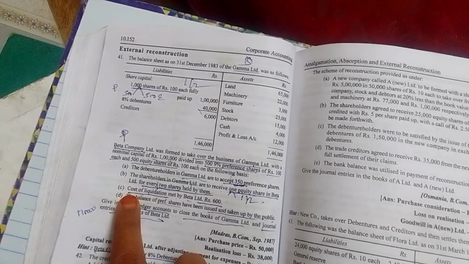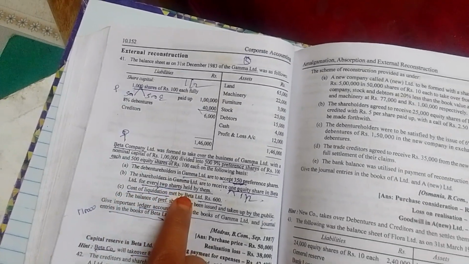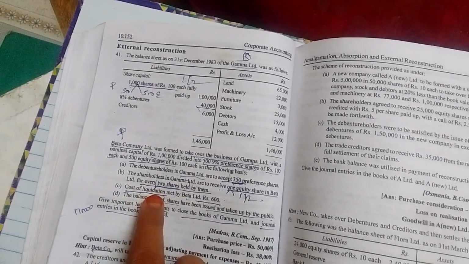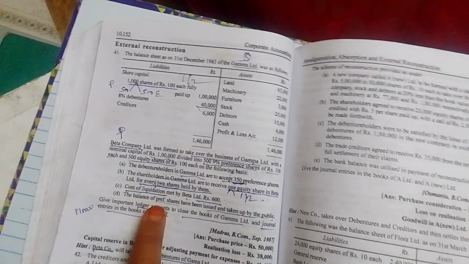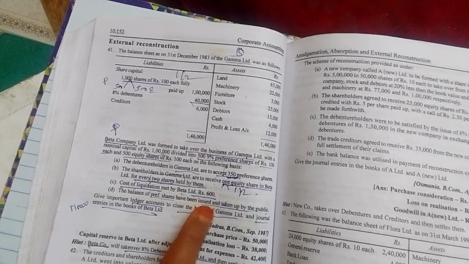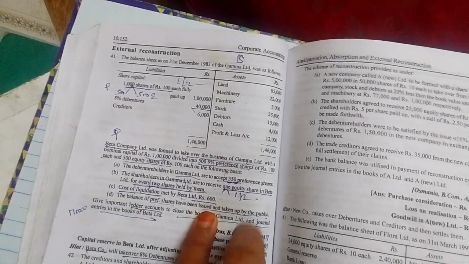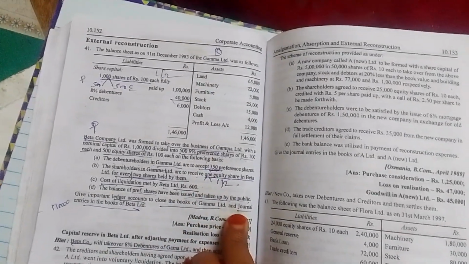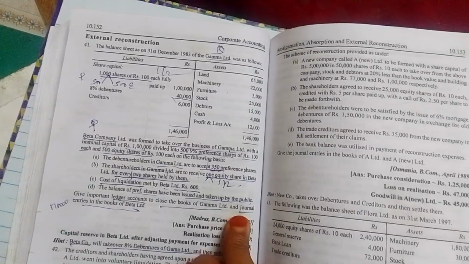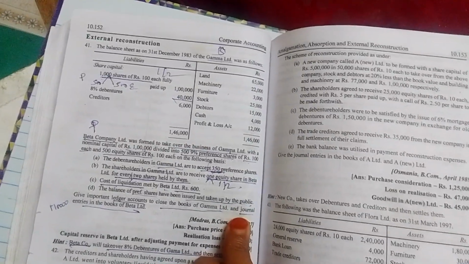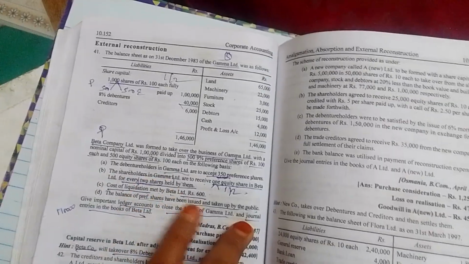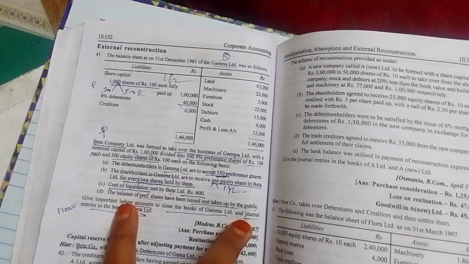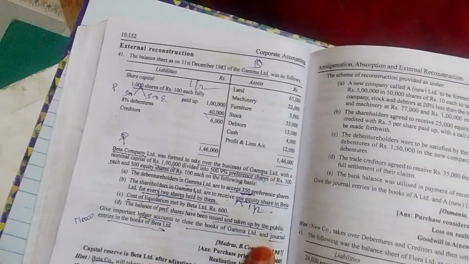Next, the cost of liquidation borne by Beta was rupees 600. Now, the balance of the preference share offer was taken by the public. So the existing shareholders have not taken it, they have given it to the public. That is what they have mentioned. In the sum we have to put the journal entry and the ledger. So now we are moving to the answer.